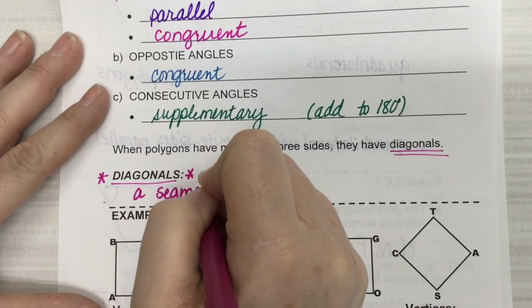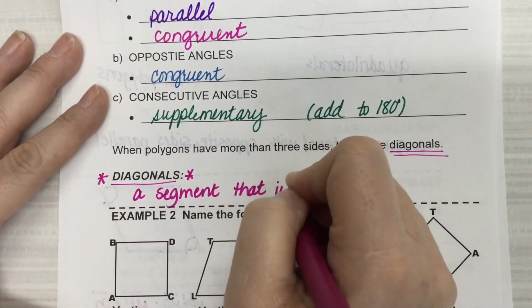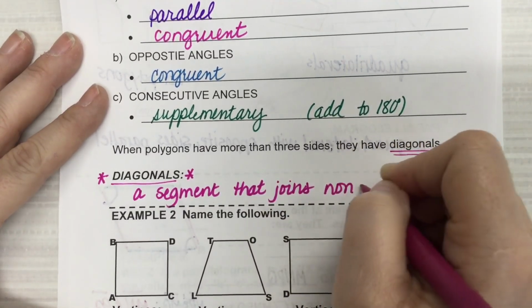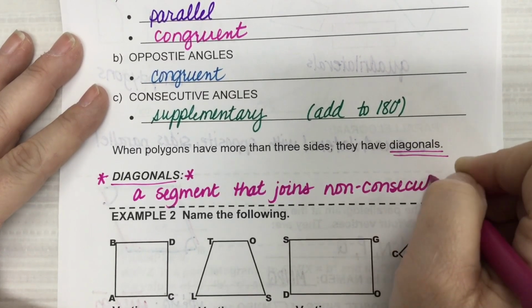It joins non-consecutive, okay, I think I said sides, non-consecutive vertices, excuse me.